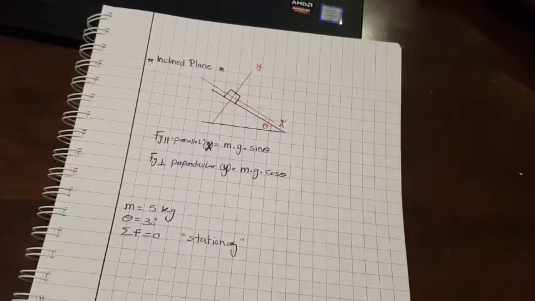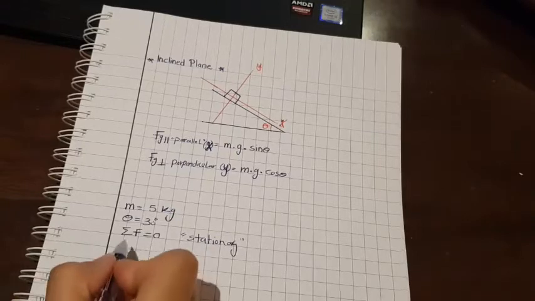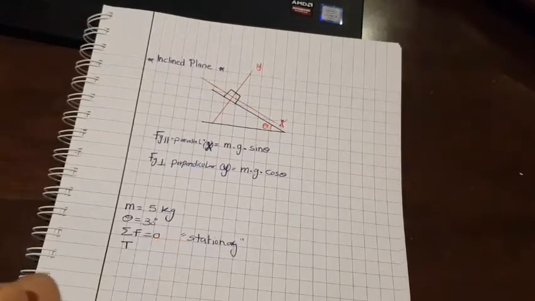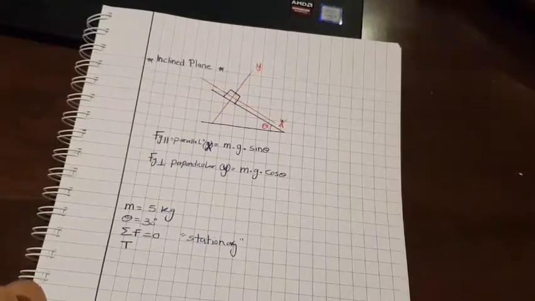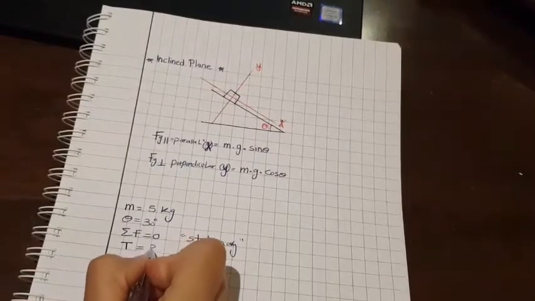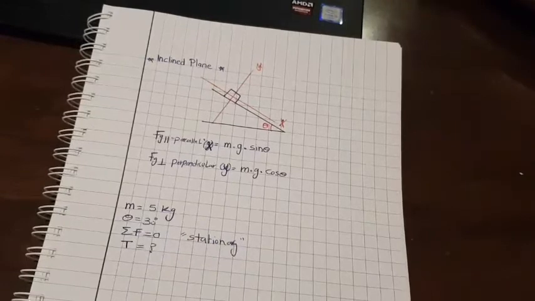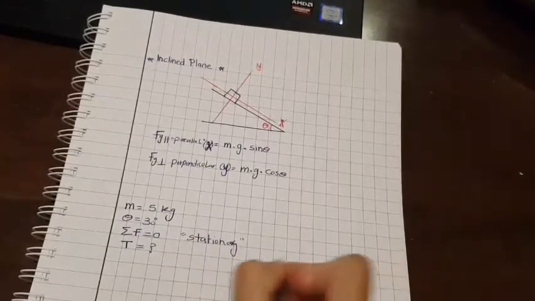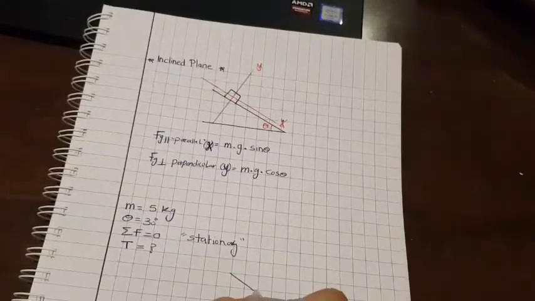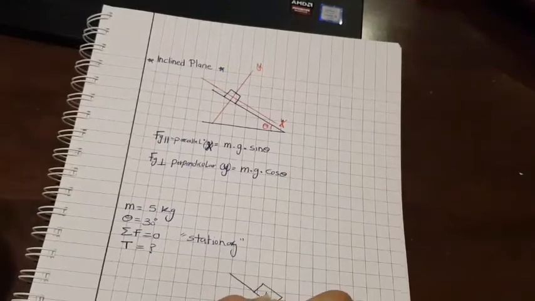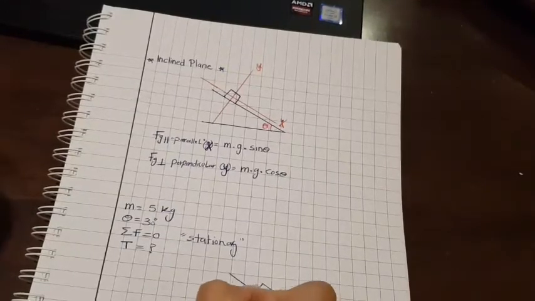Okay, good. By a string, it means that we have a tension force, but it is not given. Pulling parallel to the incline, determine the tension in the string. They want you to find the tension in the string, and this is a picture of the question. M only, and I have here a line.